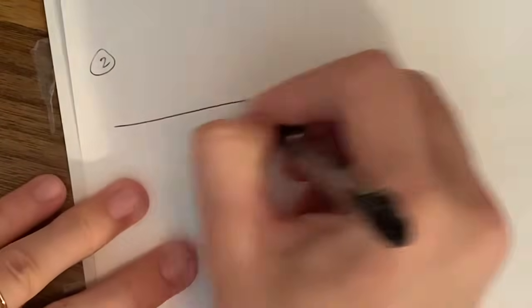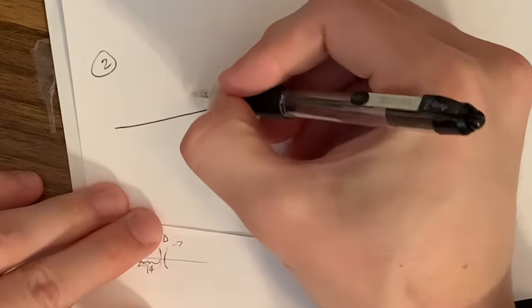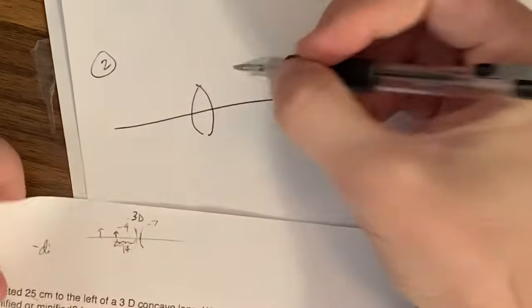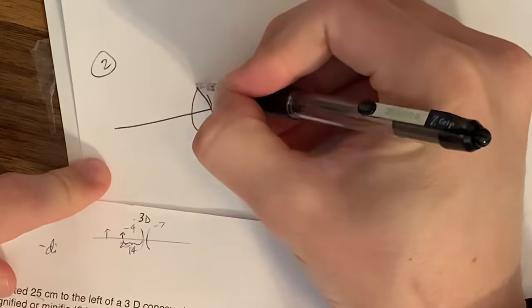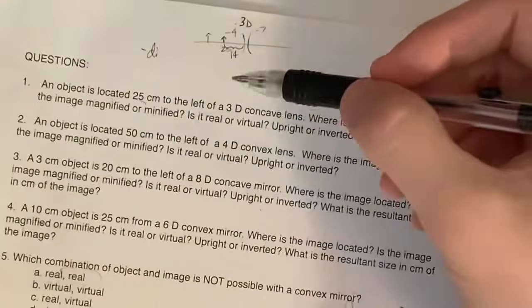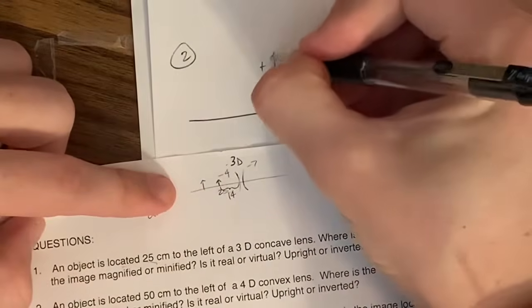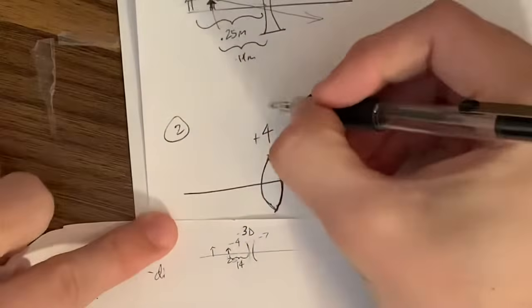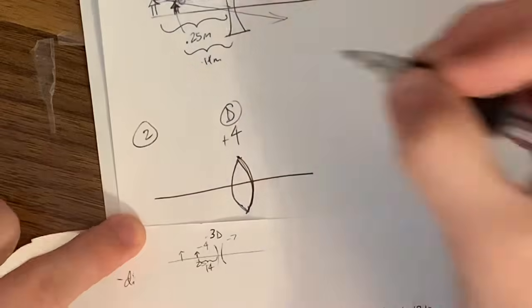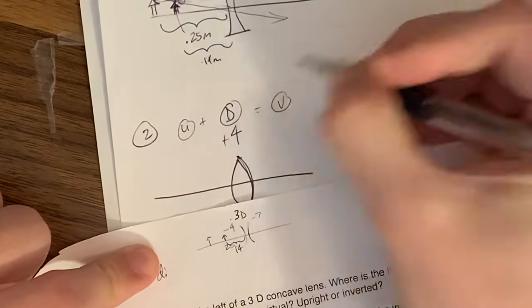All right, so let's draw it out. What do we do first? We draw our line. Whoop. What do we do second? We draw our lens. This is a convex lens as opposed to a concave one. So convex, that's going to be like this. Okay, so we know this is going to converge light rays. That's going to be a positive power. In this case, it's going to be a +4 diopter lens. So this is our D in our U plus D equals V formula.